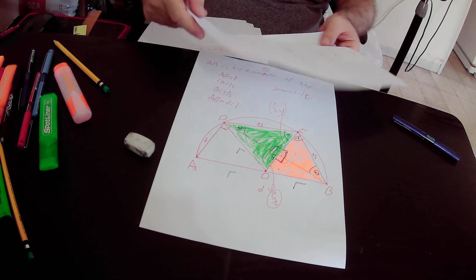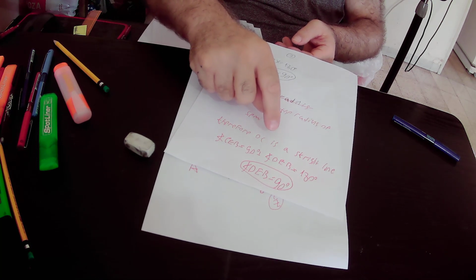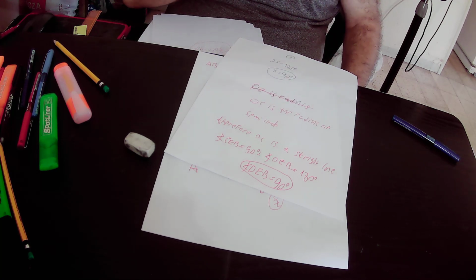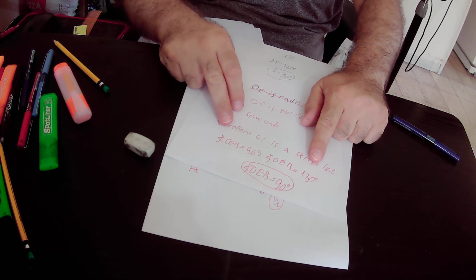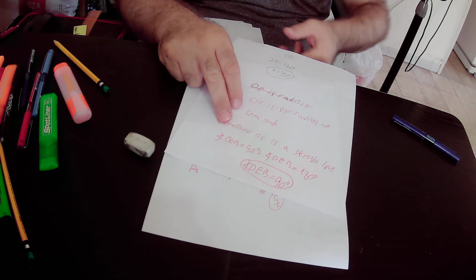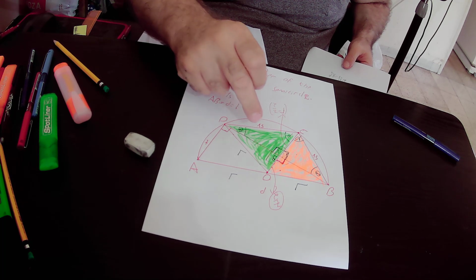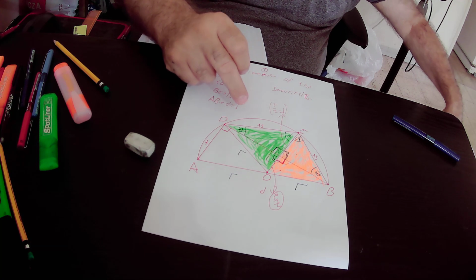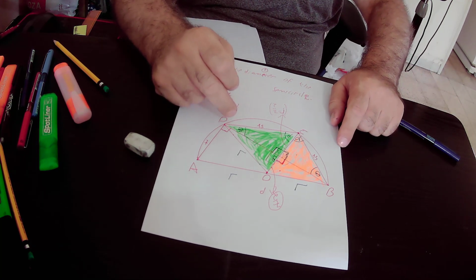So angle CEB, that equals 90 degrees, plus angle DEB must be equal to 180 degrees. So here we can subtract 90 degrees from this equality, and we get that angle DEB equals 90 degrees.